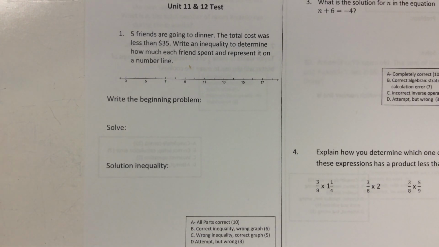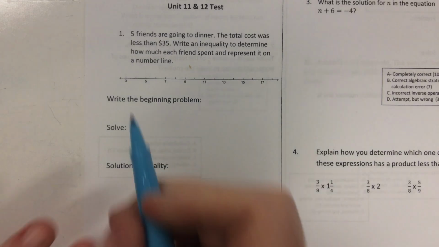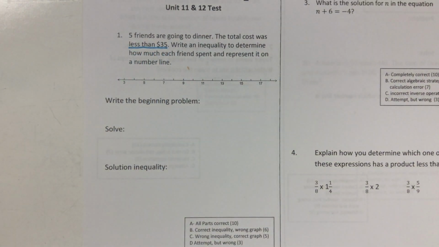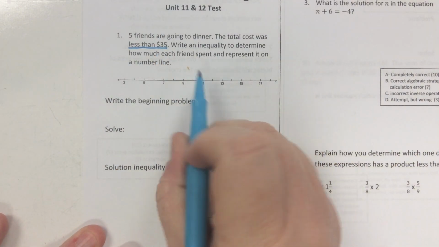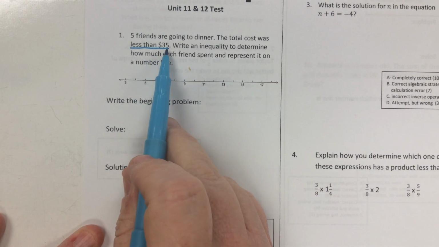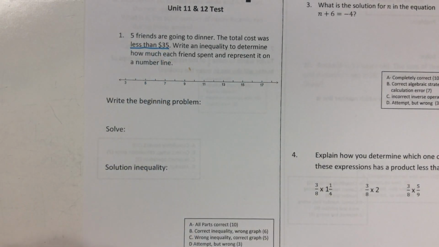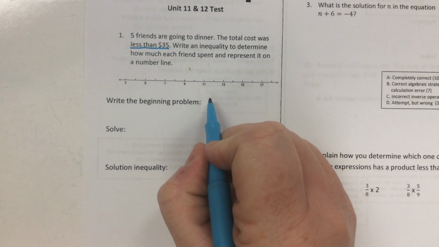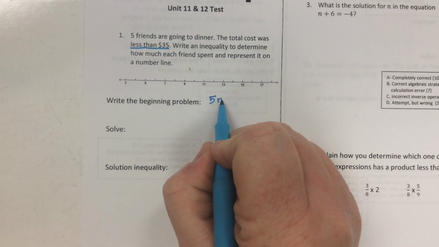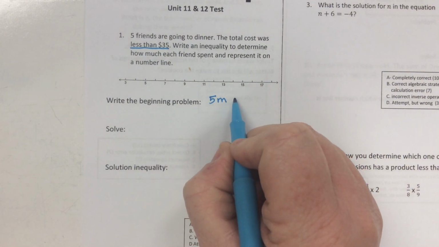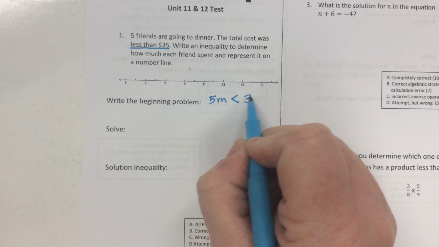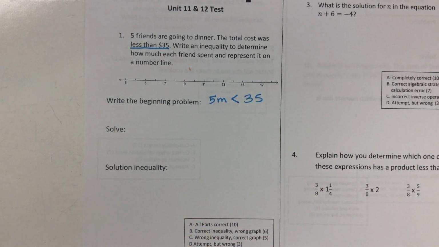Problem 1 here. 5 friends are going to dinner. The total cost was less than $35, right? Write an inequality to determine how much each friend spent and represent that on a number line. So my beginning problem is that I know it would be a division problem because I would take my 35 to divide by 5 to figure out how much each person spent. So I'm going to write it as a multiplication. Remember, I have to use the inverse operation, okay? So 5 times the amount that each person spent must be less than a total of 35. Okay, that is my beginning inequality.